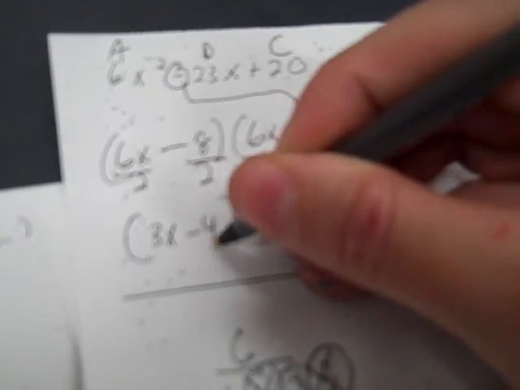Doesn't work, okay? Now let's try 2. 3 and 4. Okay. So I should divide by 2. So it's 3x minus 4.